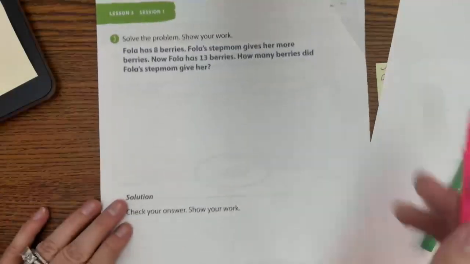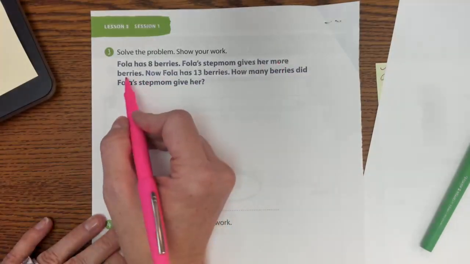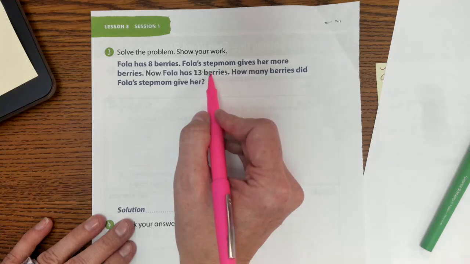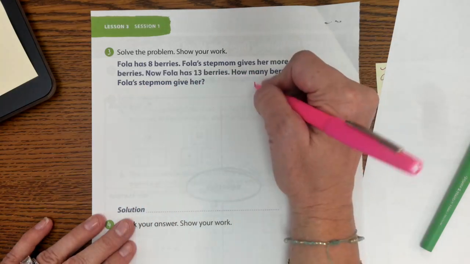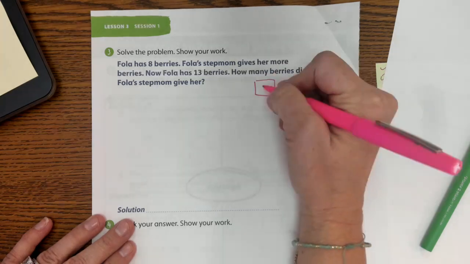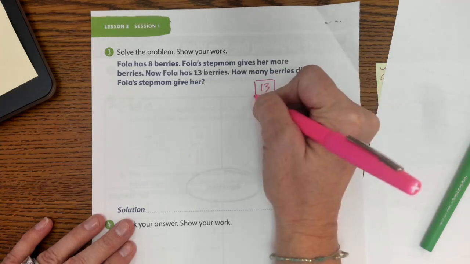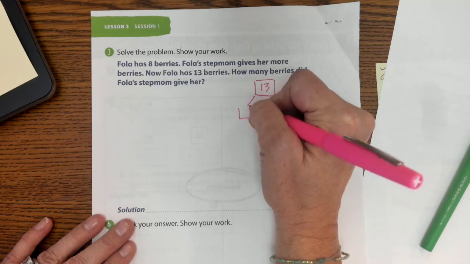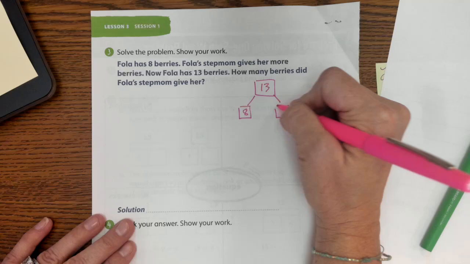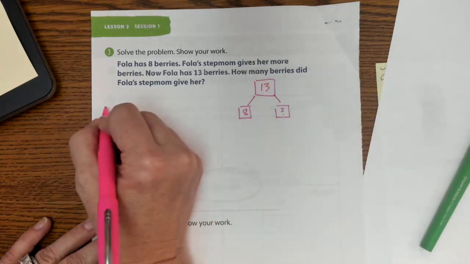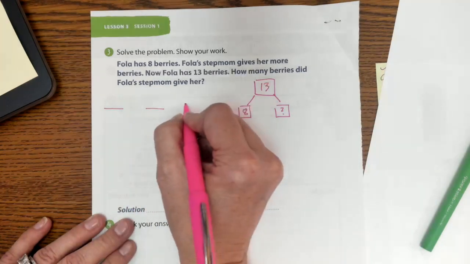What happened last? So again, when you read this one, Fola has 8 berries. His stepmom gives him more berries. Now Fola has 13 berries. How many berries did Fola's stepmom give her? Fill out the bond box. How many does she have? 13. How many did she have at the beginning? 8. Do we know how many she gave her? No. We're going to put that.